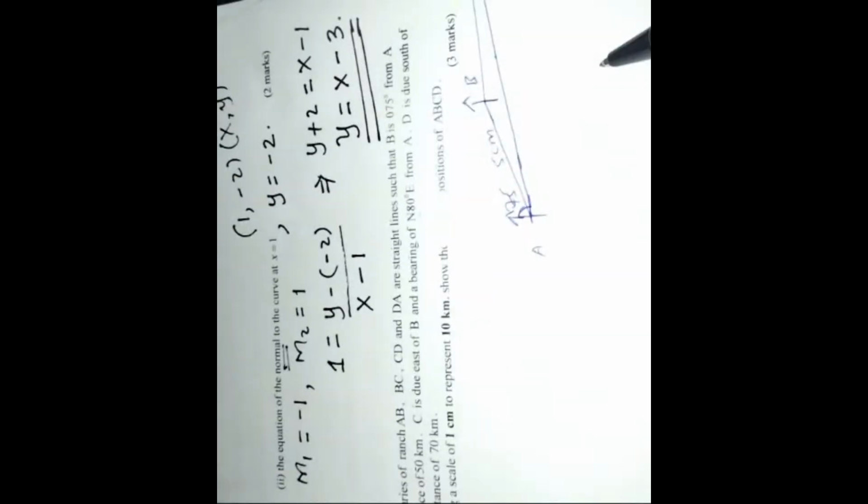Then finally, D is due south of C. So when you are at C, you just move southwards, which means from C, we just move downwards. And again, due south of C and a distance of 70. So 7 centimeters instead of those kilometers, and we will find our D. So roughly, this is how the positions are going to be.